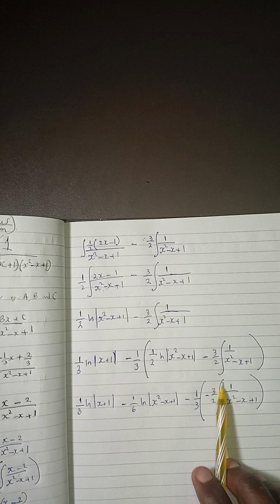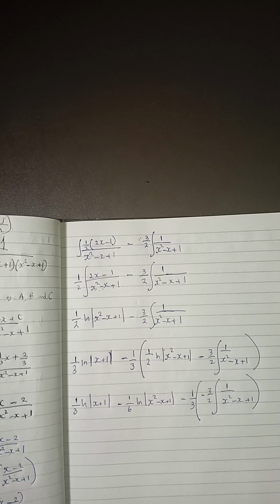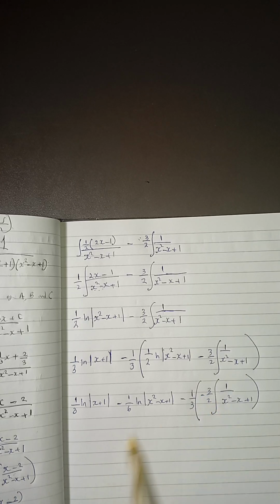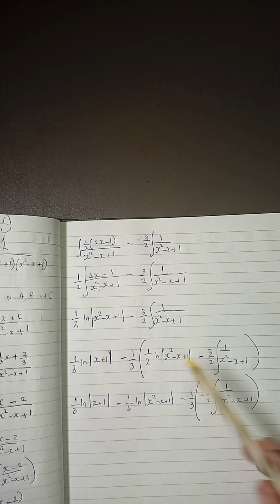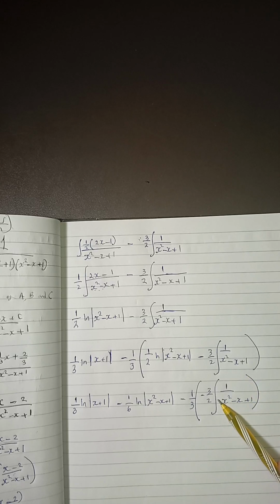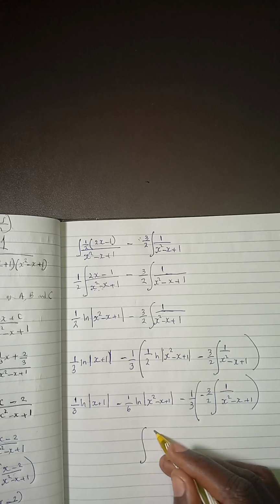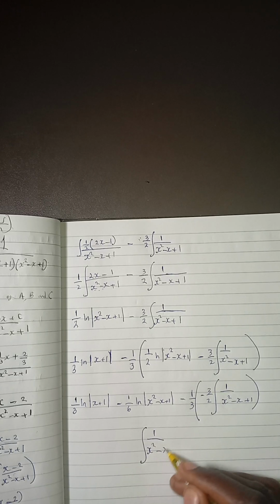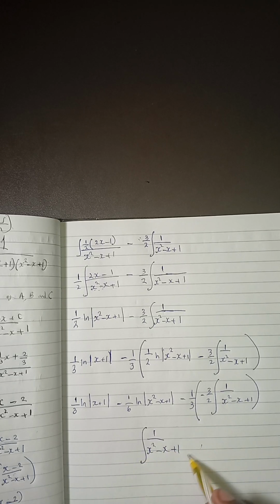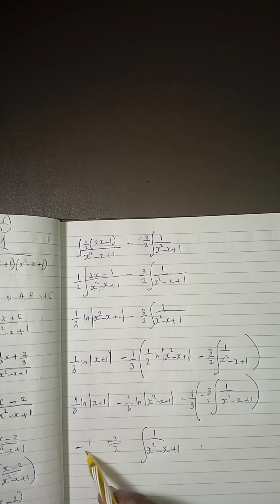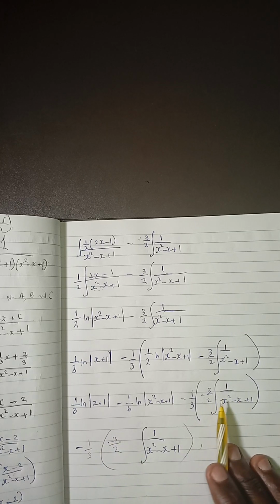So what I want you to do, or what we will do in our next video, is find the value of the integral over here, or if you have time, find the integral following all the steps by partial fractions with all the techniques you know of integration. You are only doing the integral of 1 over x squared minus x plus 1. Then you will multiply it by negative 3 over 2, then multiply it again by negative 1 over 3. So this is the task I want you to do.